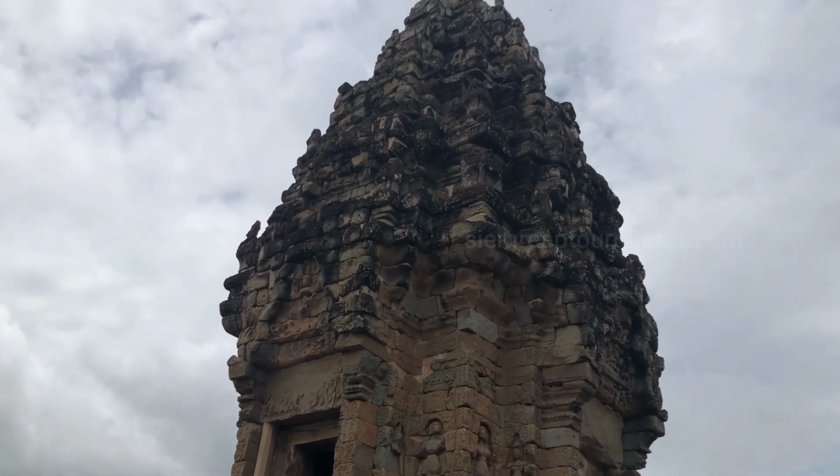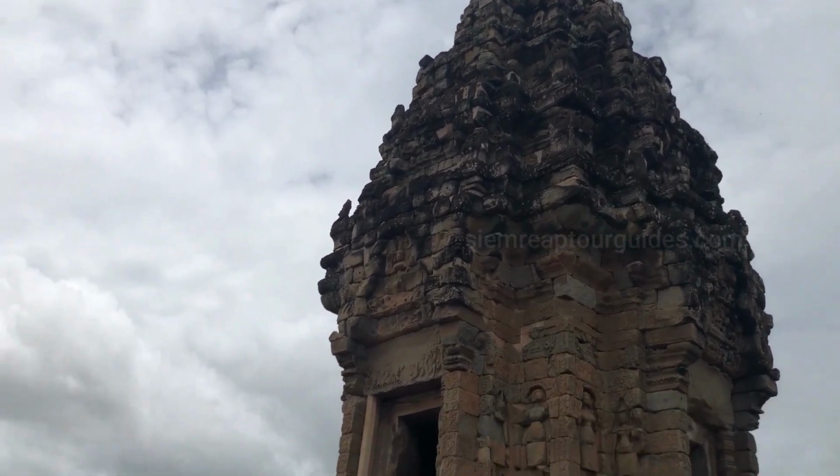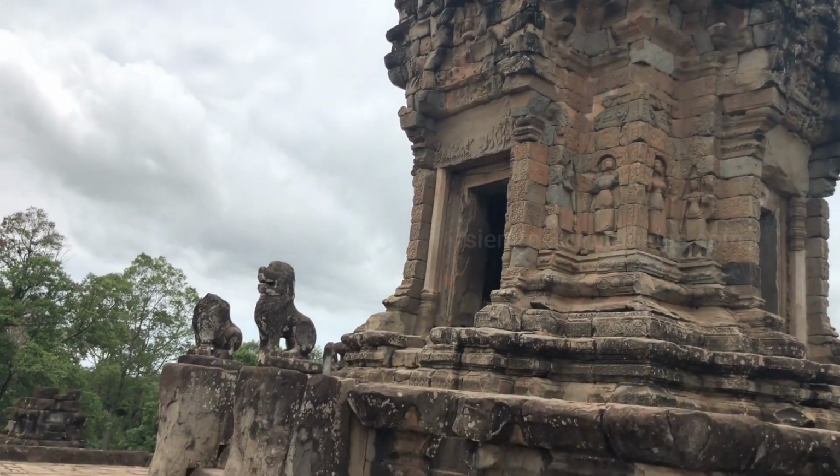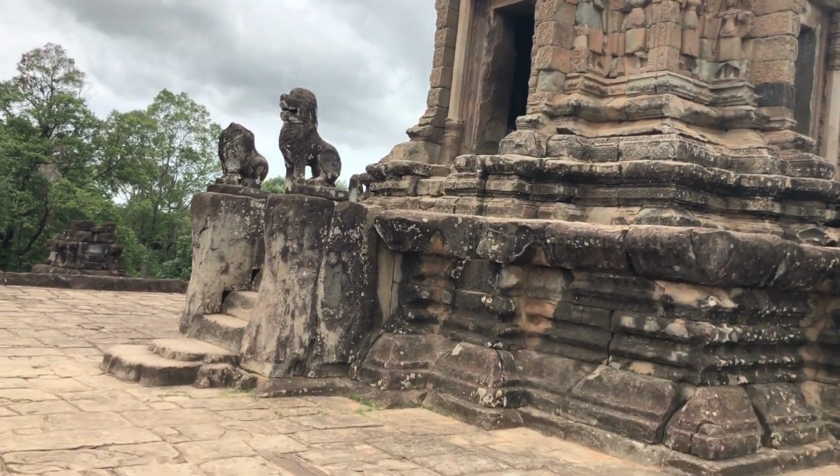But a few years ago, because the country is very safe and the stability of the politics is also good, they returned the Harihara statue. So if you want to see the statue, you can visit the National Museum in Phnom Penh.